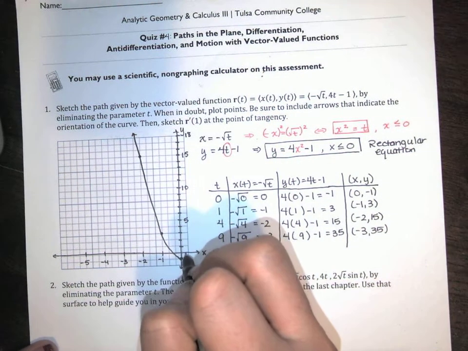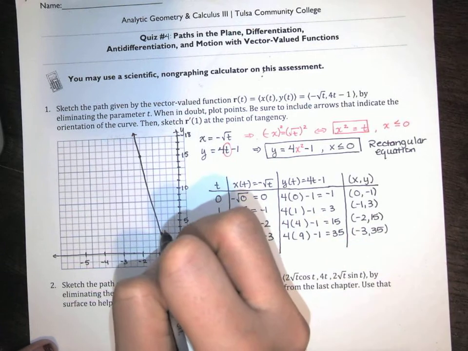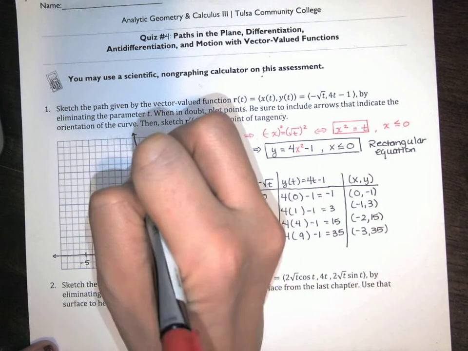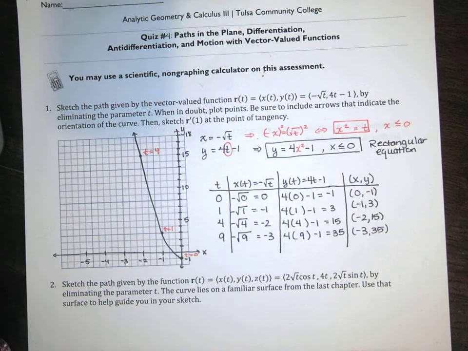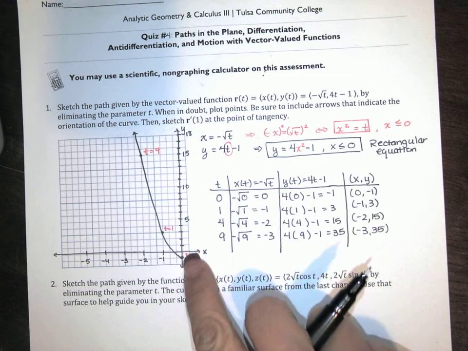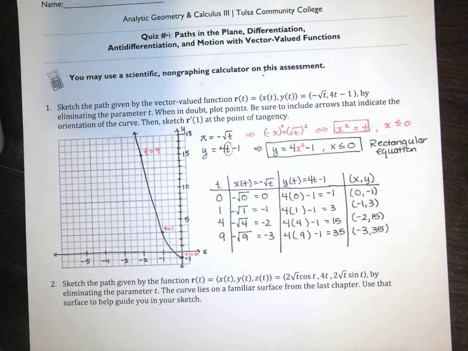And this is t equals 0, we're at this location, and at t equals 1, we're at that location, and at t equals 4, we're at this location. So as t increases, we're going this way along the path.